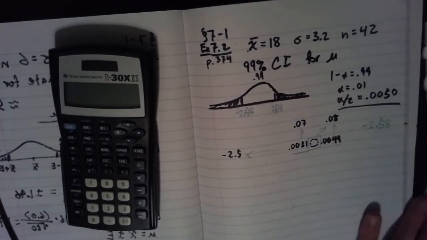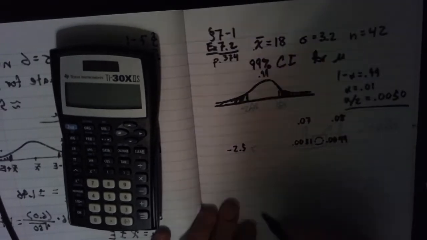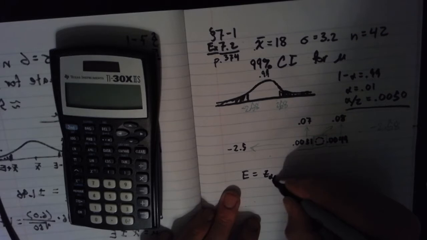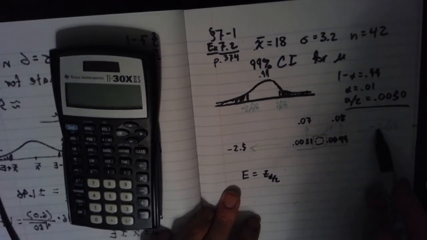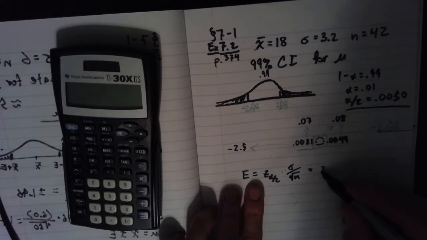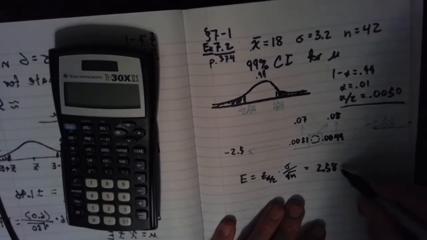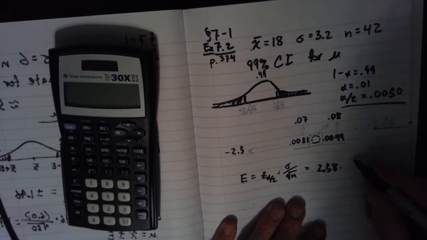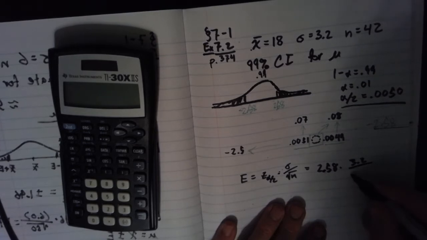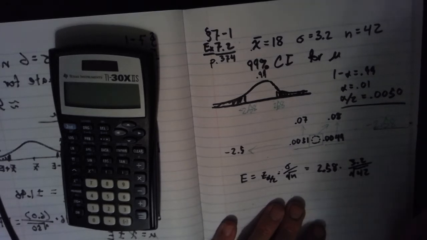Okay. All right, let's get the margin of error. The margin of error is z subscript alpha over 2, so we found our critical z values, these ones, times sigma divided by the square root of n. Okay, so we're going to be plugging in 2.58. Here we found it's minus, but we'll put the minus in and the plus in later. We'll deal with that later. Okay, sigma, what was that? Sigma was 3.2. And we're dividing by the square root of 42 in this case.